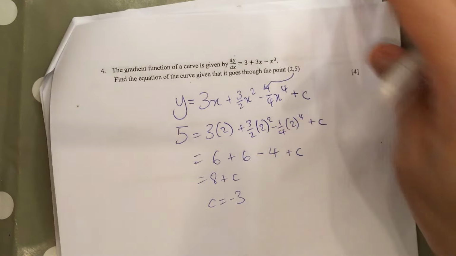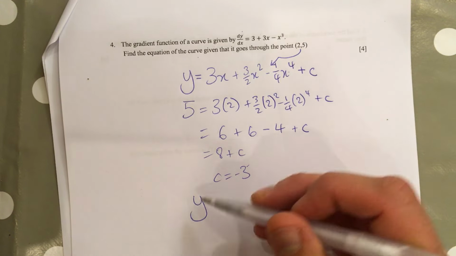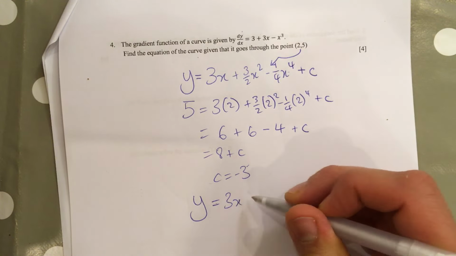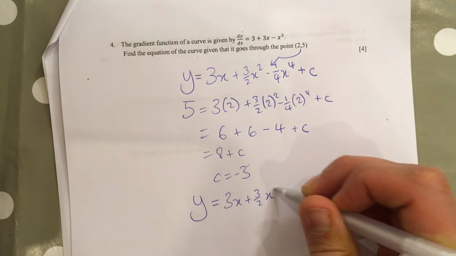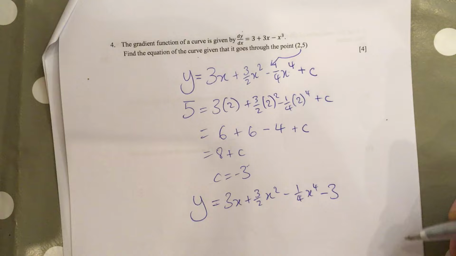And then having worked out what c is, we can now substitute it back into the original equation, and note the fact that it says y equals. Some people did not write that and lost a mark because of it. So that is our final answer.